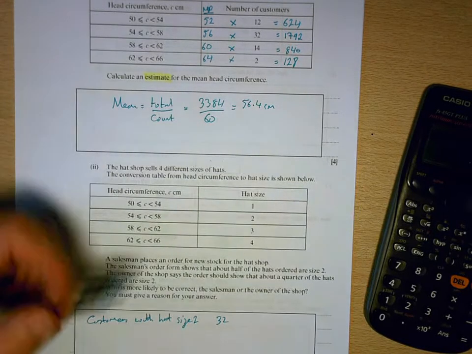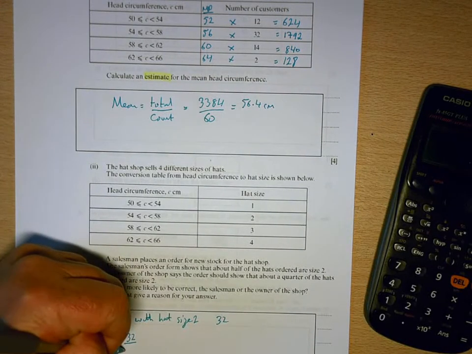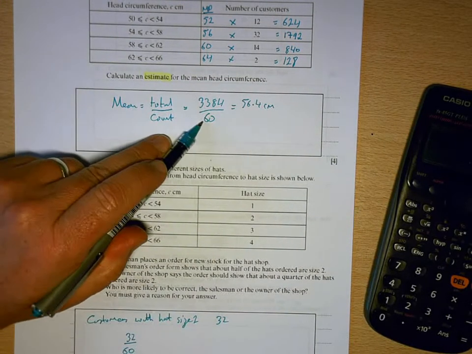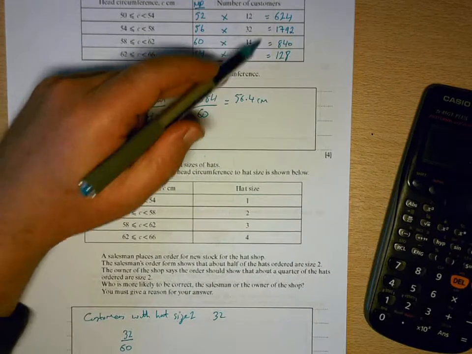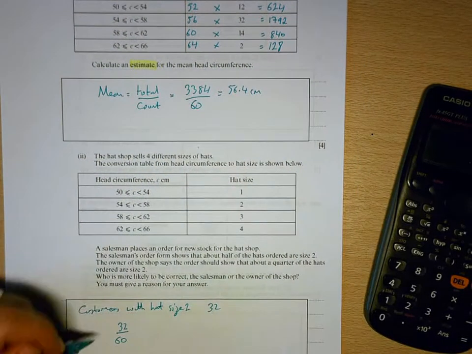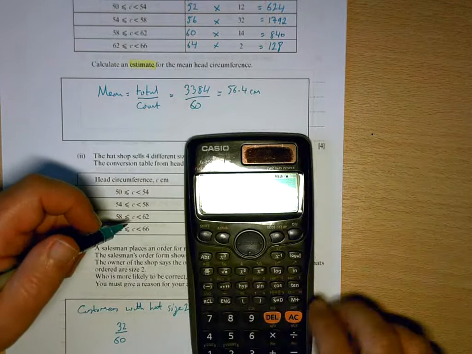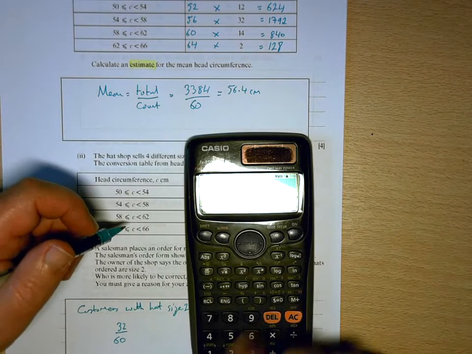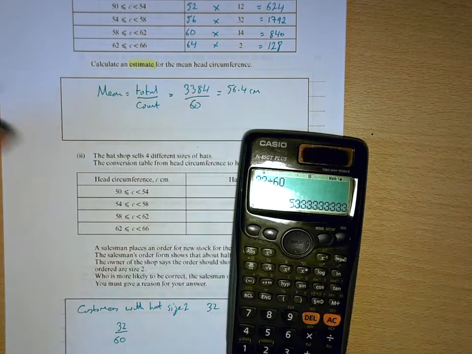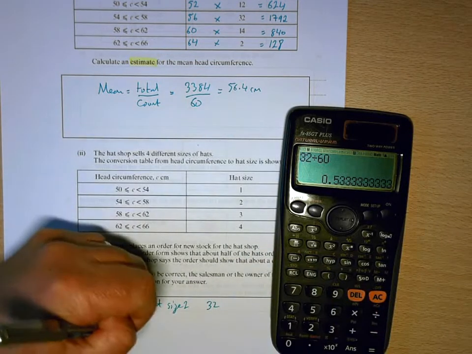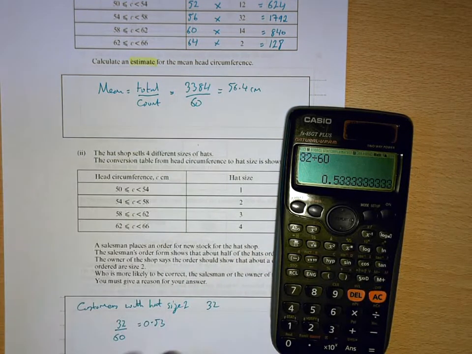So that would be 32 out of 60, because I know that that represents a total of 60. And 32 out of 60 is 0.53, which is much closer to a half than it is a quarter.